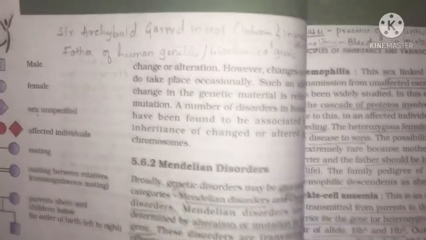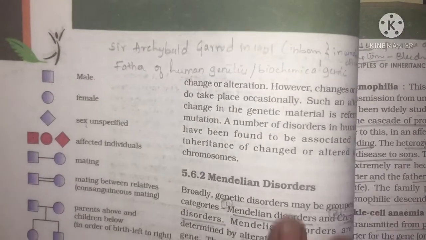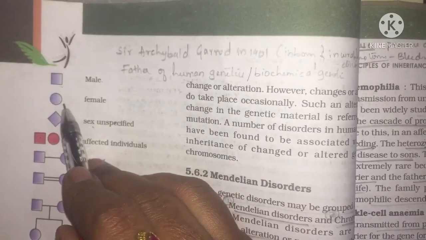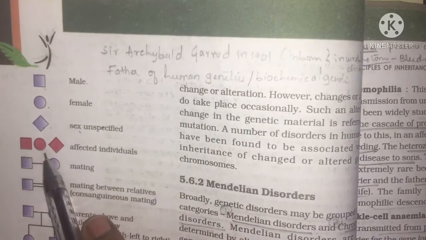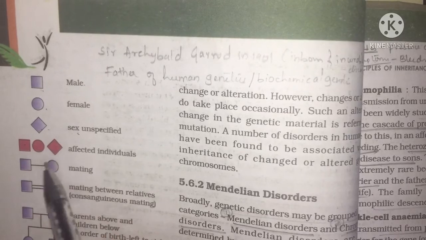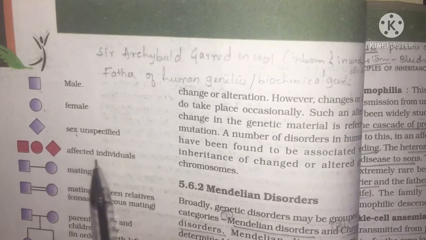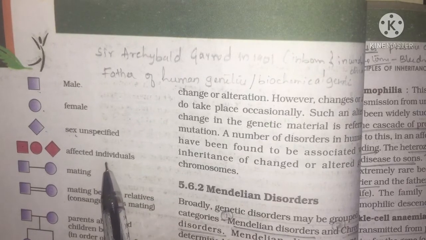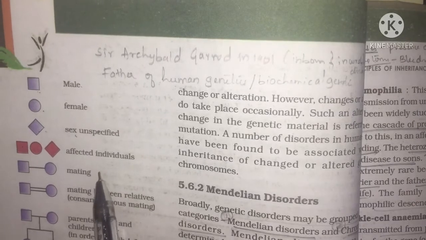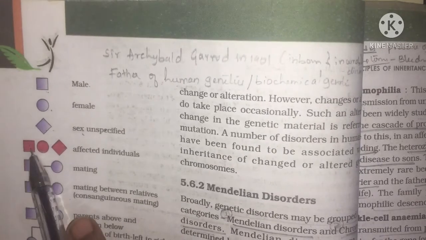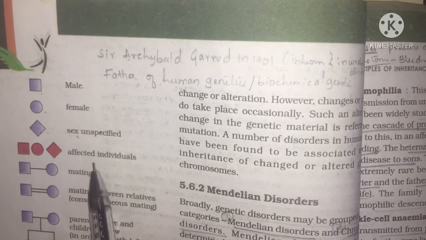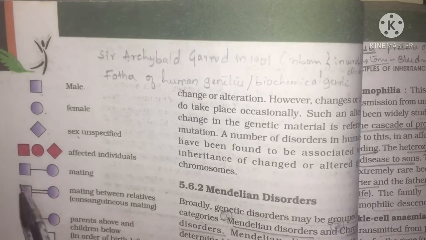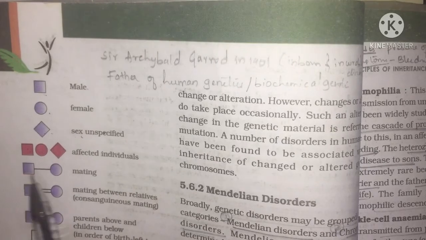Now we said that these symbols, this one is for male, this one is for female, and this is sex unspecified. If the same symbols are colored or filled with lines, those are affected individuals. Affected individuals means those who are carrying disorders or diseases. For those we show the colored one or fill with lines. Hope you understood.